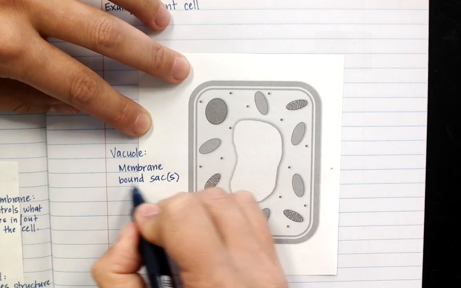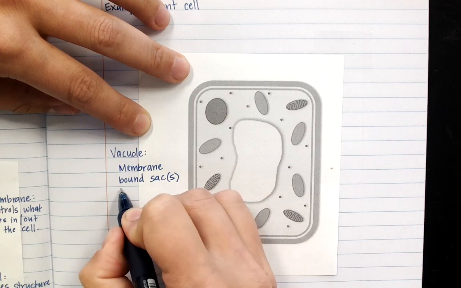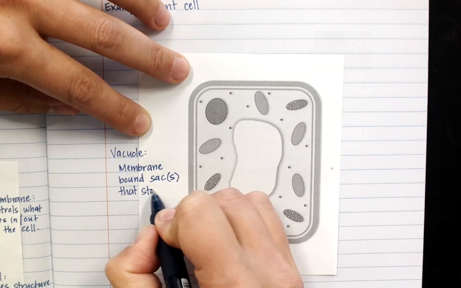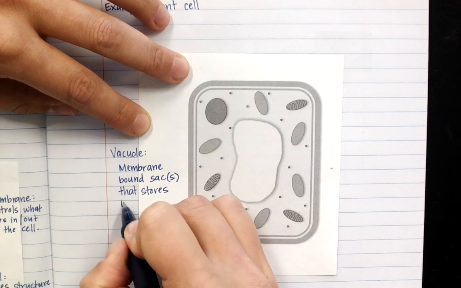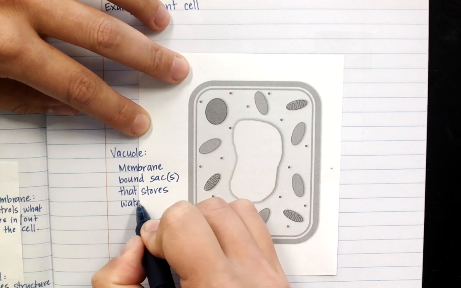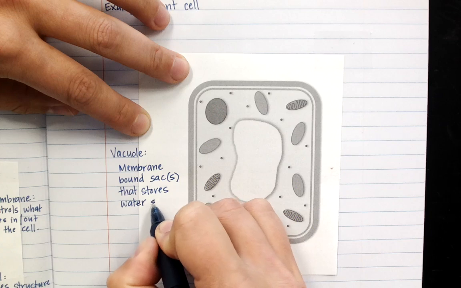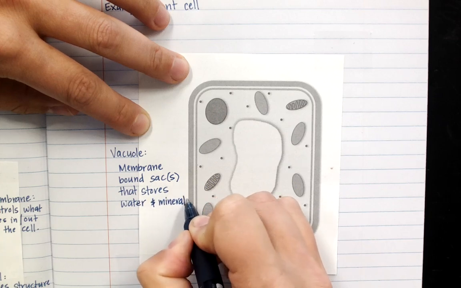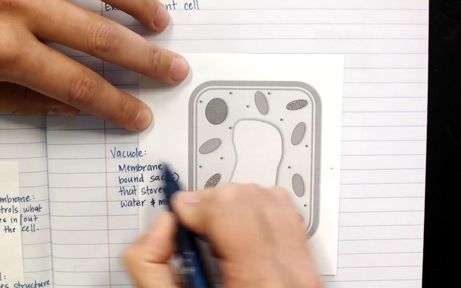So it's a membrane-bound sac or sacs that stores water and minerals. And that is this thing here.